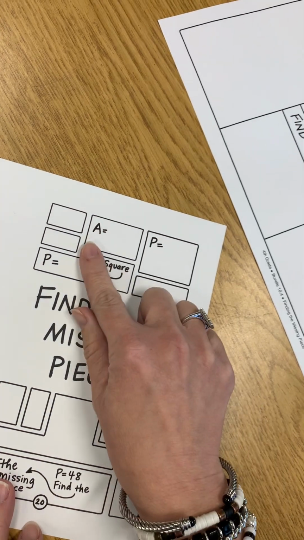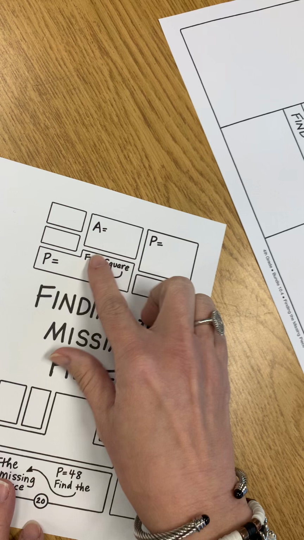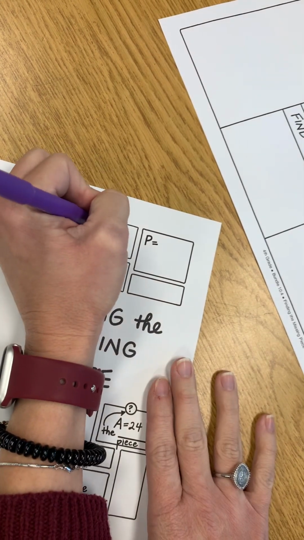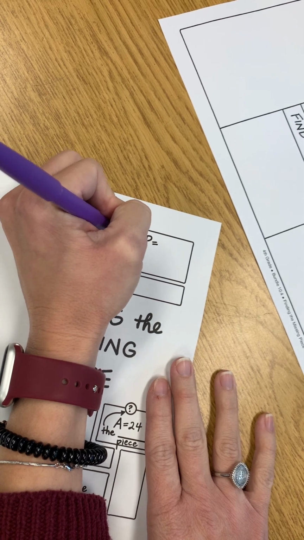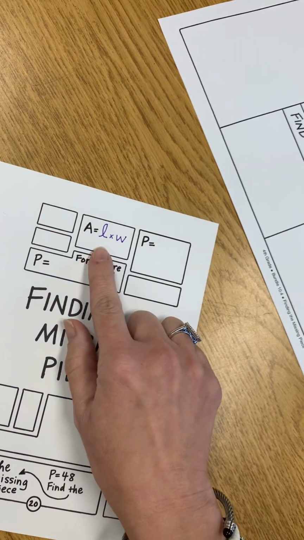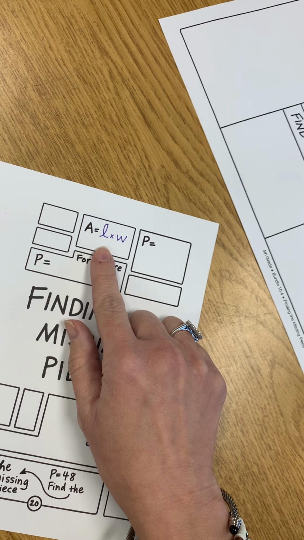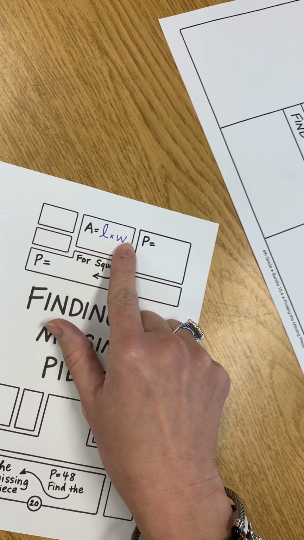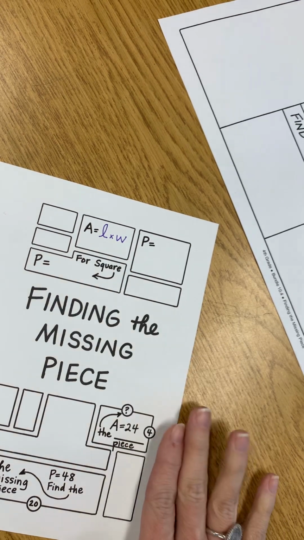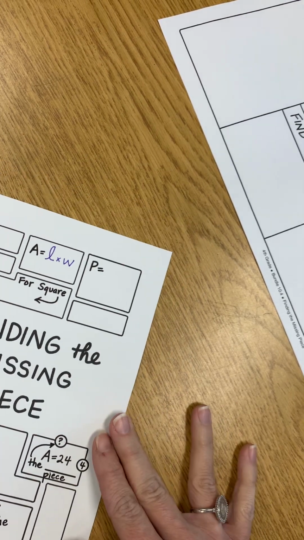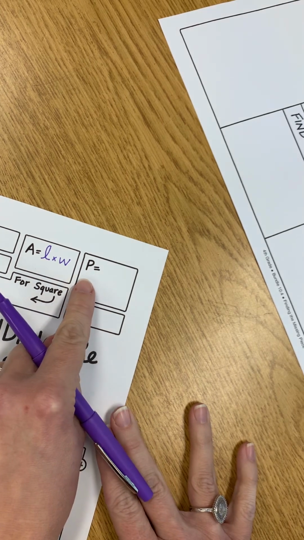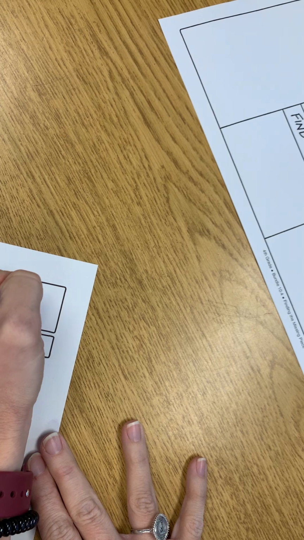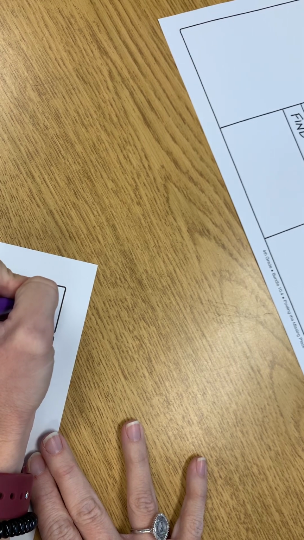So let's just start. What we're going to do here is write the formulas, and for area our formula is length times width. And the reason we write a cursive L is so that it doesn't look like a 1. So length times width. Where it says perimeter, we're going to write 2L plus 2W.